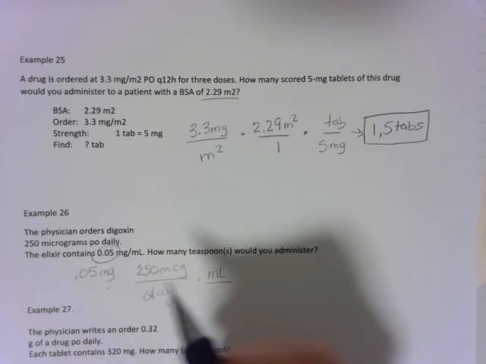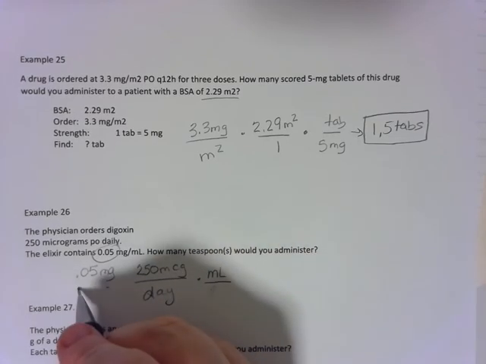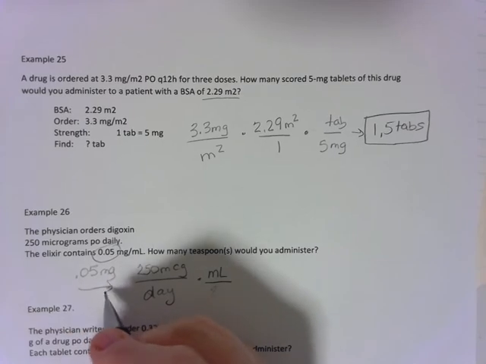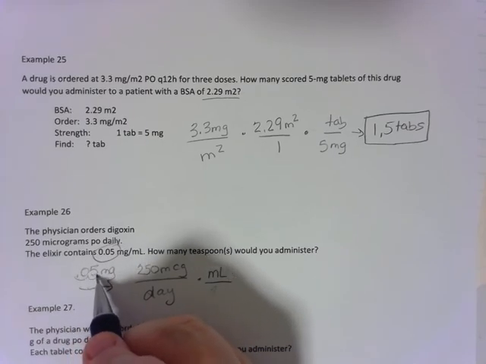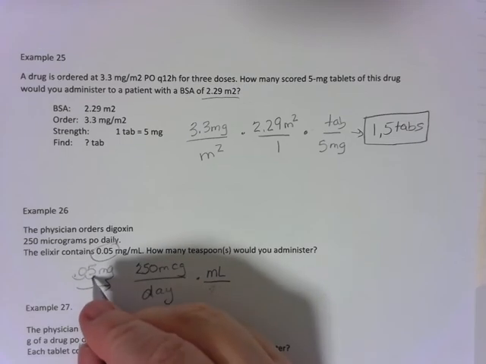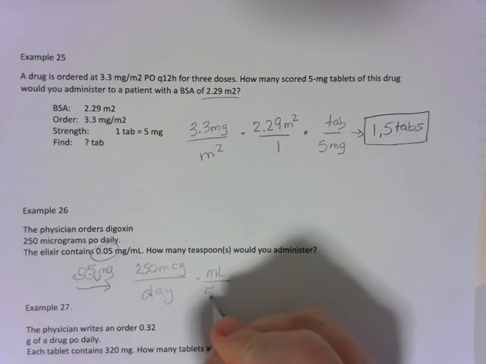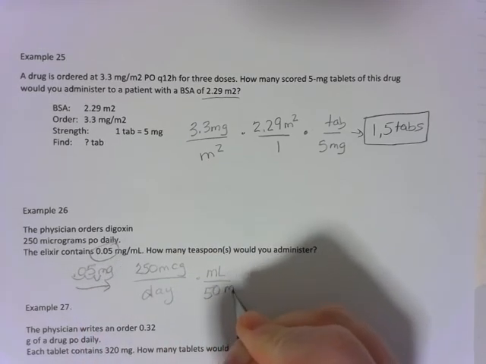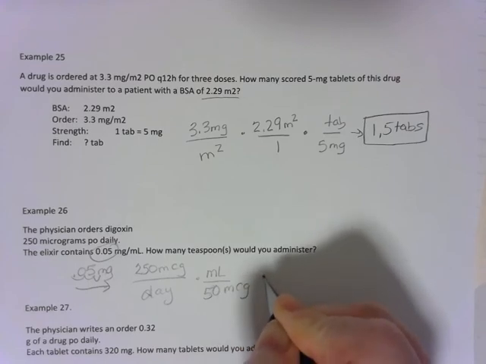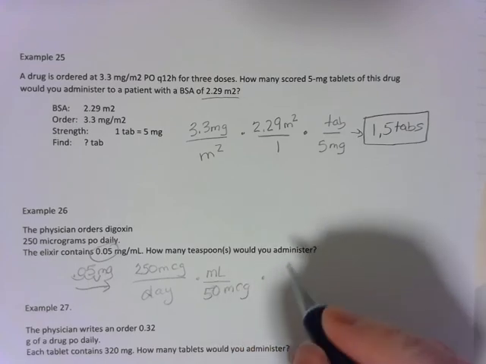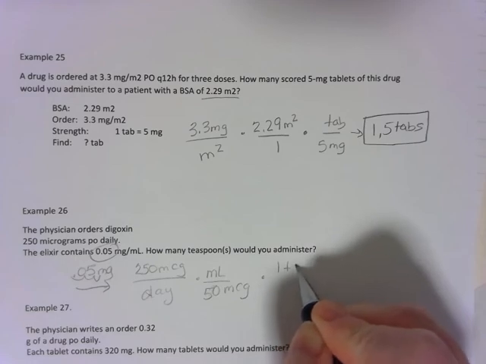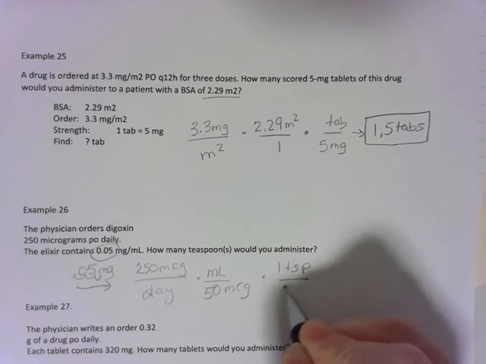We're going from milligrams to micrograms, so I'm moving my decimal this way. 1, 2, 3. So it would be 500 micrograms. And then we want to know how many teaspoons. 1 teaspoon, 5 mLs.